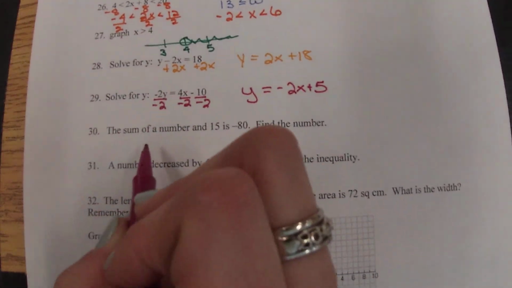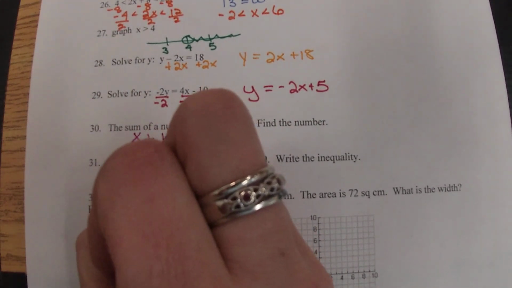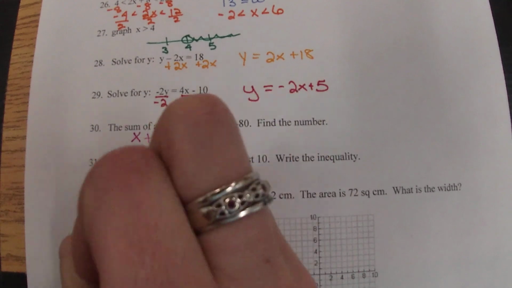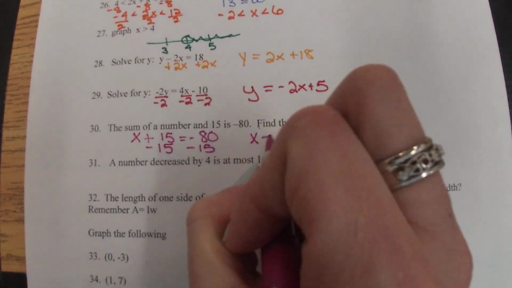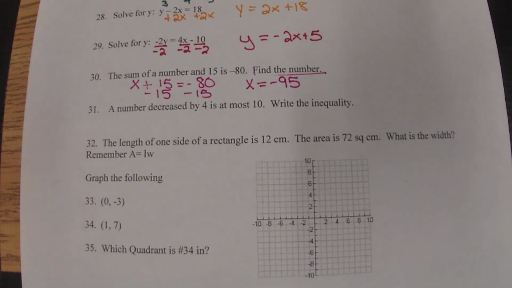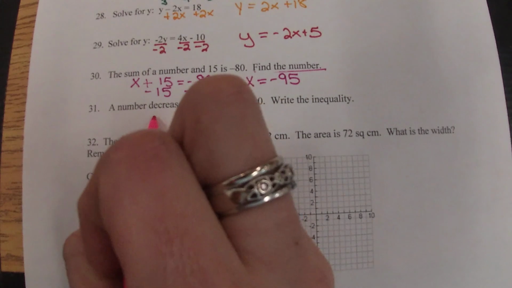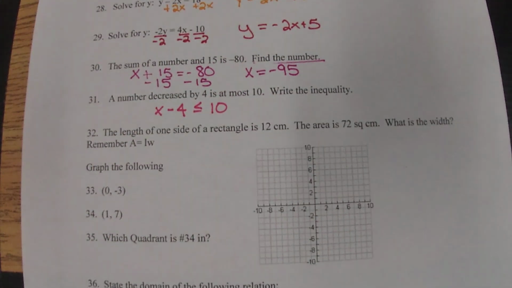Number 30, the sum tells us to add, of a number, so I'm going to use x and 15, is -80. It asked me to solve, so I am going to finish solving this because it's saying find the number. So I'll get -95. Number 31, though, just asks us to write the inequality. So a number decreased by 4 is at most means less than or equal to 10.